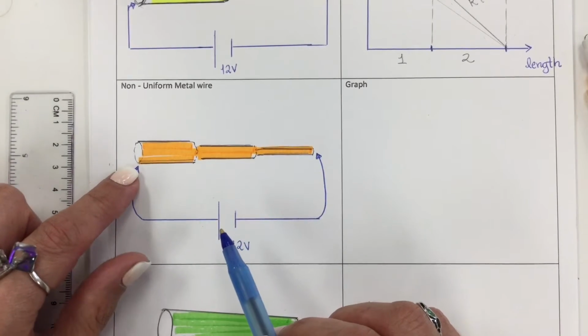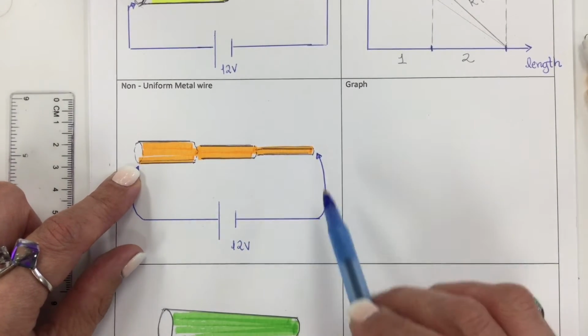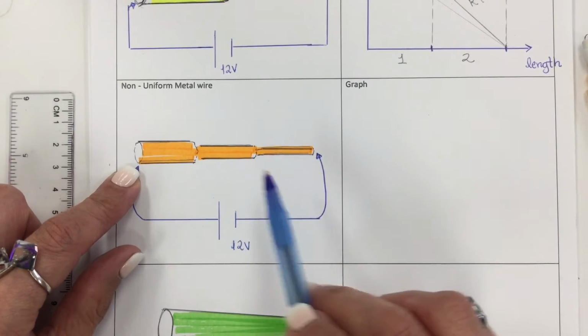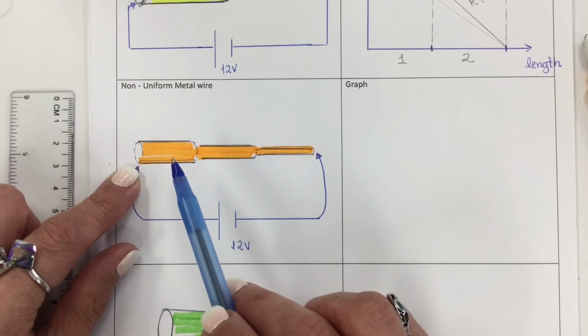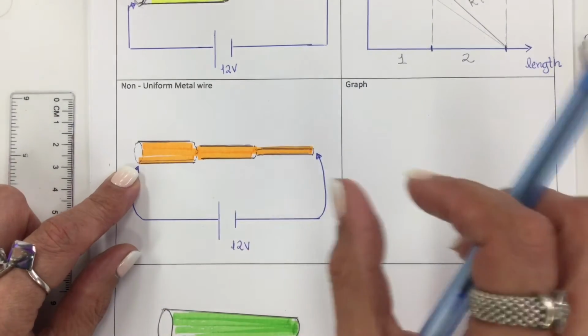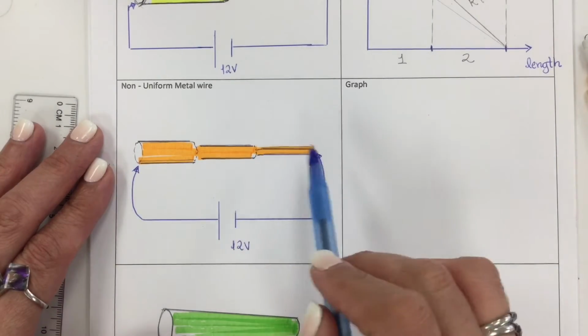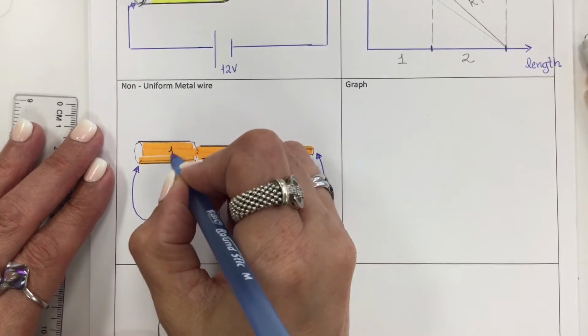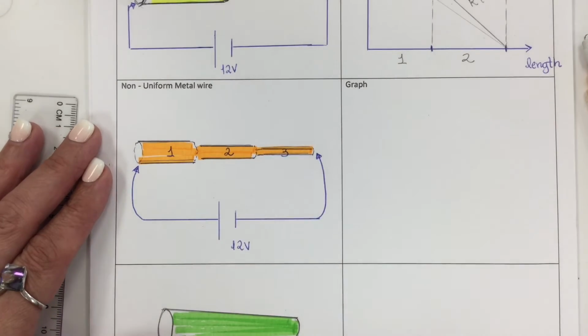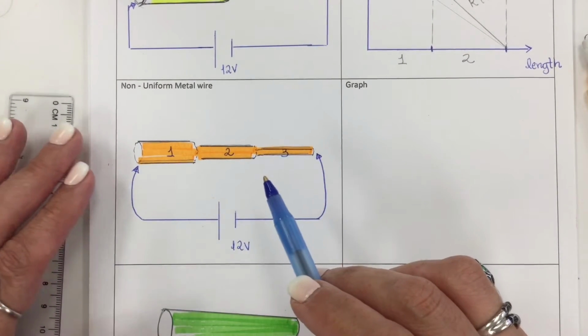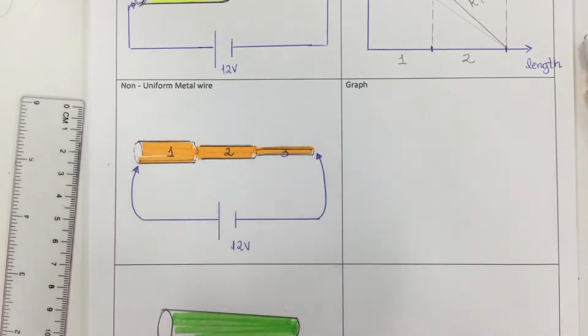One terminal will be fixed, and the other one we are going to be moving around to determine the resistance per length segments. Now that we have 3 sections, I'm going to identify 1, 2, and 3 sections right here, and then I'm going to compare the resistance for each section.